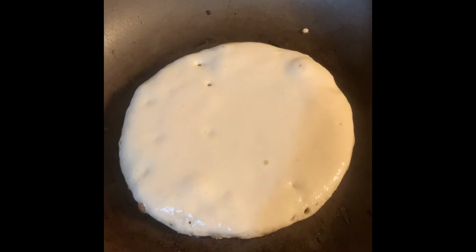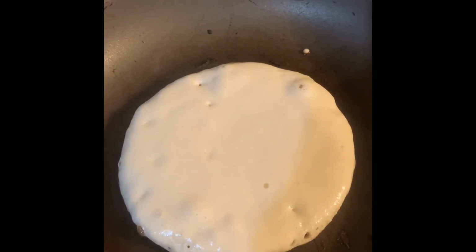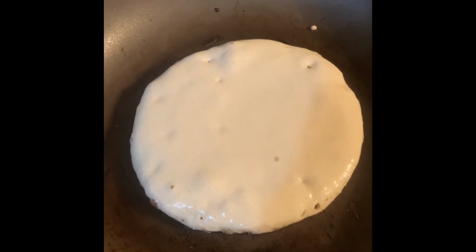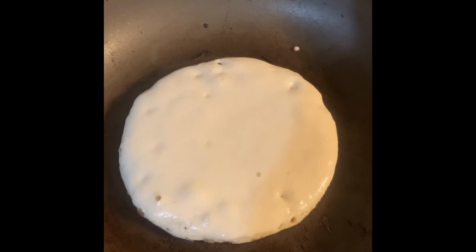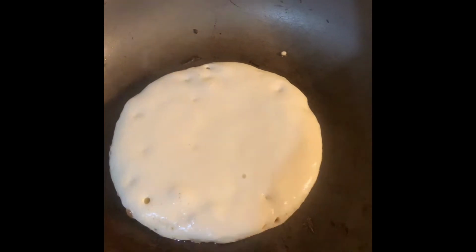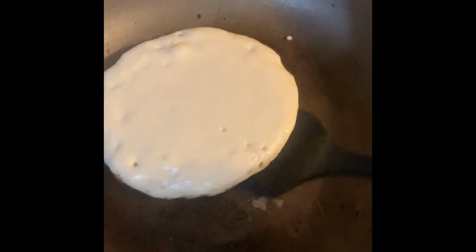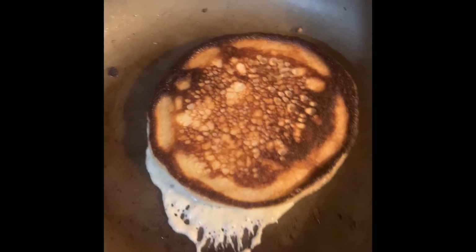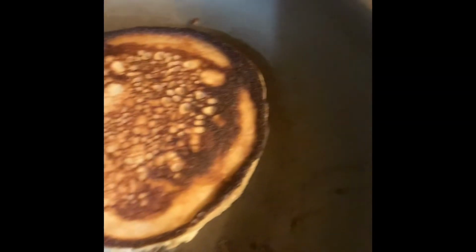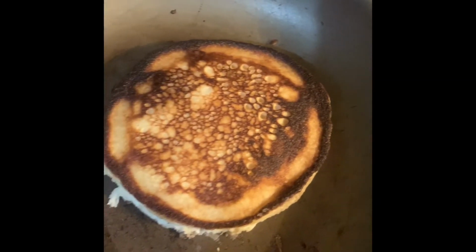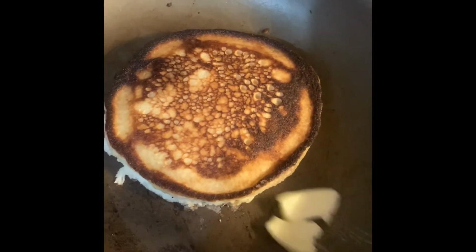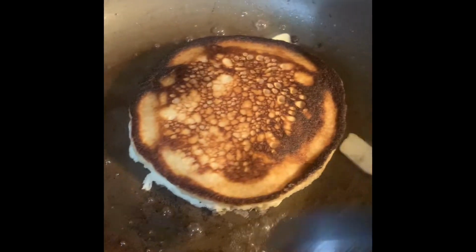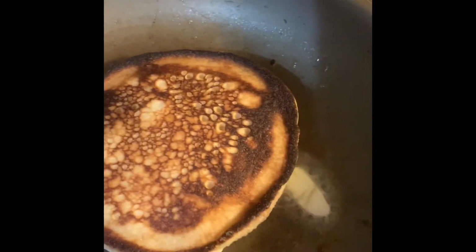Okay, let's see. We gotta wait for all the little bubbles to stop popping. Let's see if it's ready to flip. Let's give it a flip. Oh, that's how Miss Evie likes her pancakes. Nice and crispy. Yes. So I'm going to put a little bit more butter so it can cook on this side. And then you get to eat it. Okay? As soon as it cooks on this side, you get to eat the pancakes.